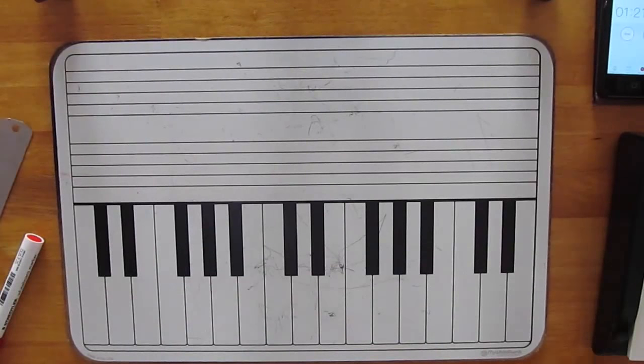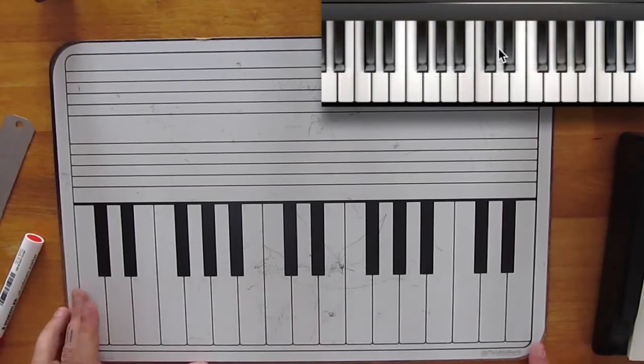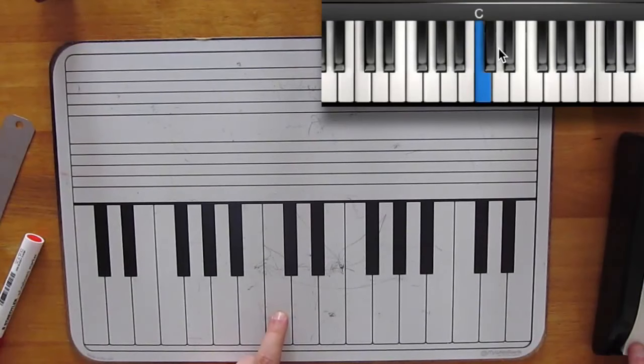First of all, I want you to know where your middle C is on the piano, okay? Now, on this board, I'm going to have middle C there, or sometimes there. Sometimes we will move it. Anyway, I need you to know your middle C on your instrument, okay?